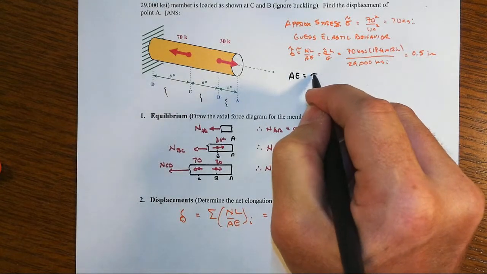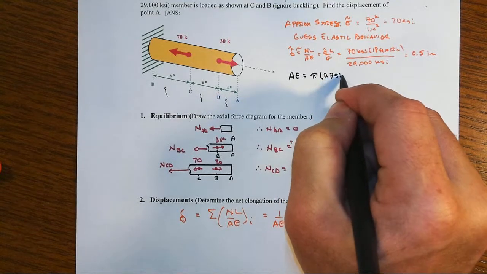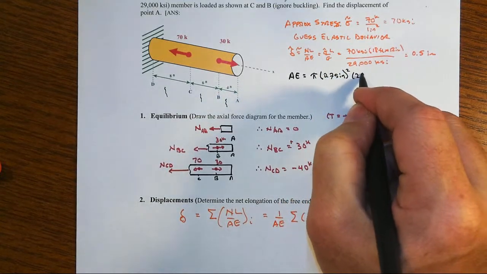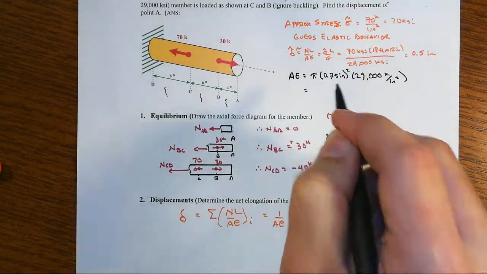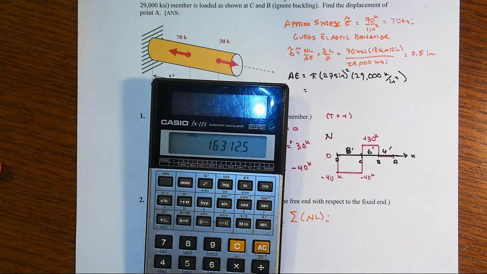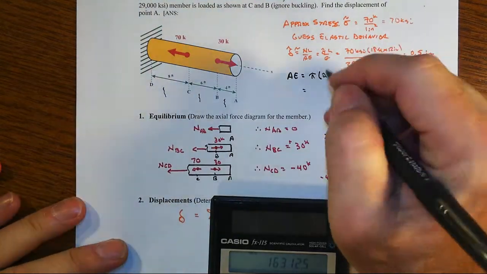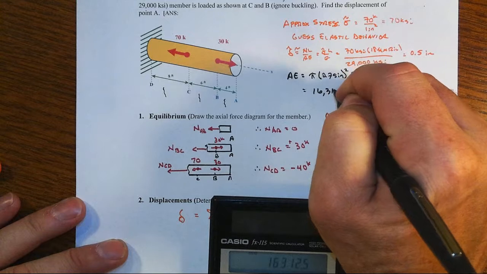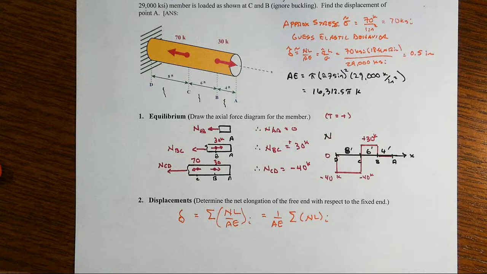That will be pi times R. That's not 1½ inch, it's 0.75 inches squared, and then we got 29,000 kips per square inch. We're going to get something that's in units of force when we're done with that. 0.75 inches squared times 29,000 is 16,312.5. That's kind of a big number. It's going to get bigger when we put in the pi. I'm going to leave it right like this. This is going to be 16,312.5 pi kips. Okay, I'm going to leave that in there.